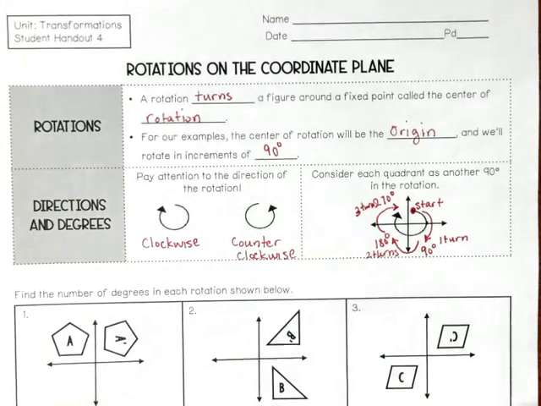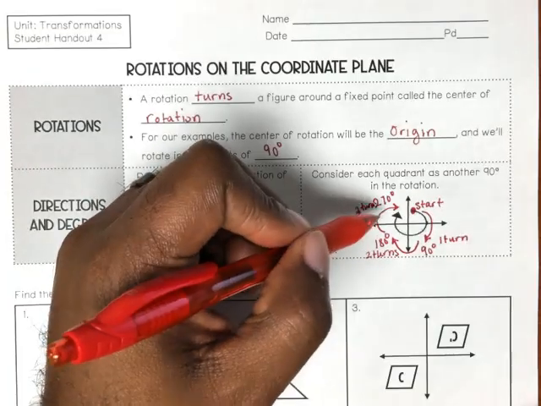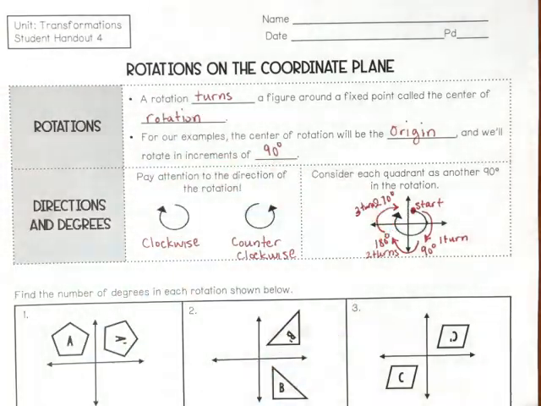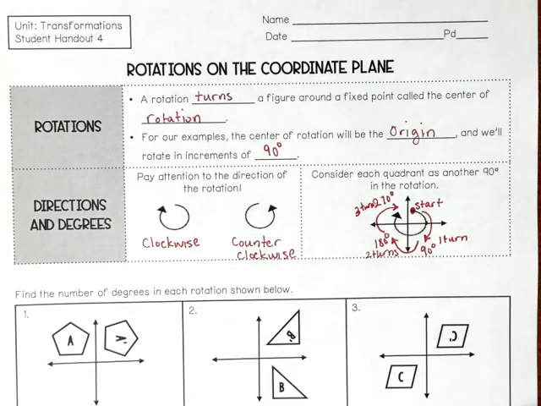If I did one more, that would put me at 360, which puts me back where we started, which is why we don't really worry about 360 degrees. So we've covered our rotation increments of 90 degrees.